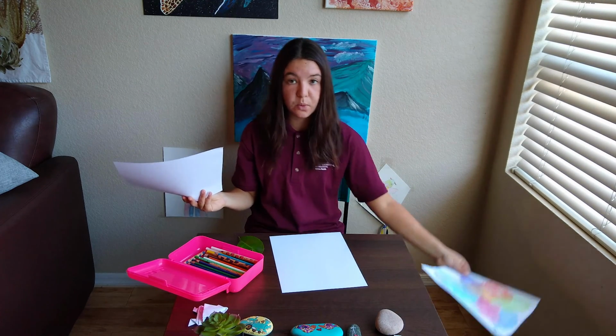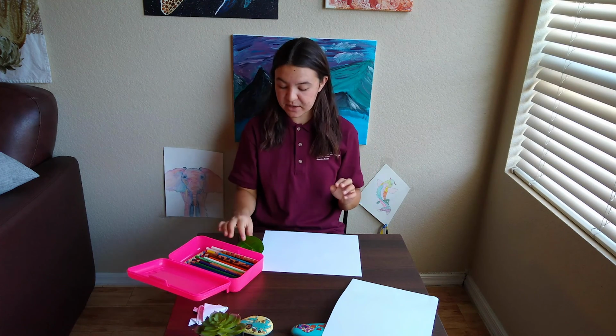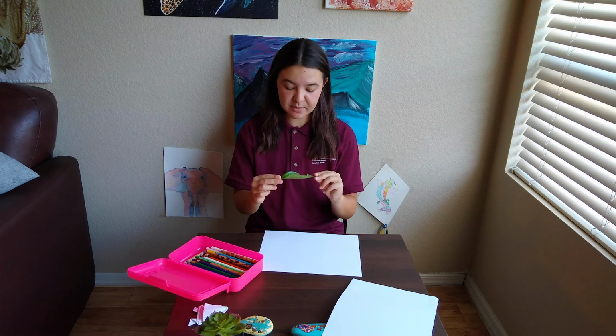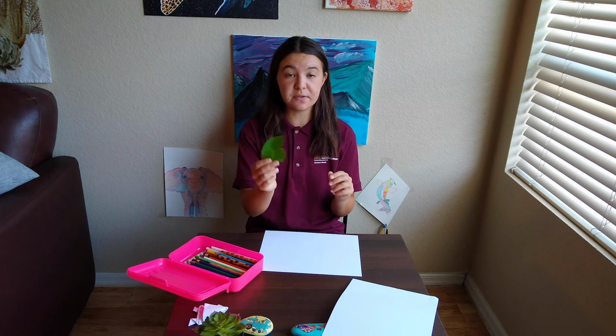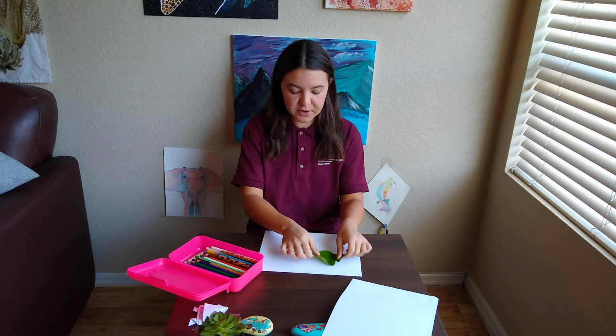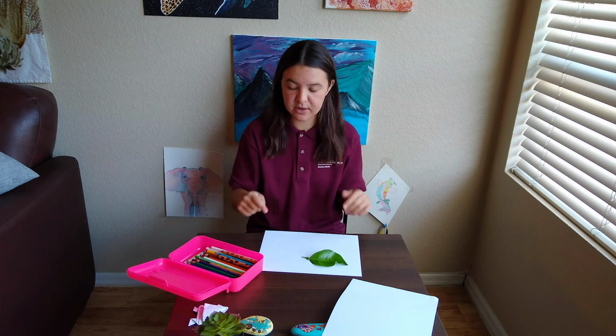You're going to put one of them on a hard surface, such as a table. And then you're going to start to arrange the items that you found on your paper. For this example, I'm just going to show one leaf so that you can see how it looks. However, you can arrange the items that you found however you would like onto your paper.